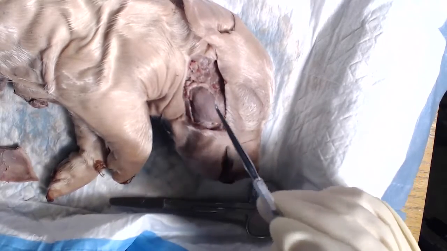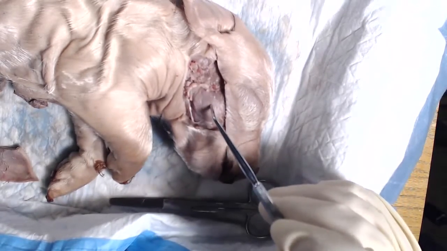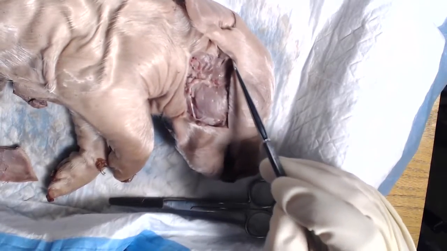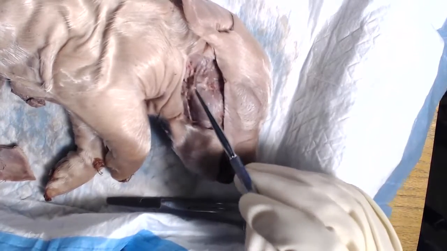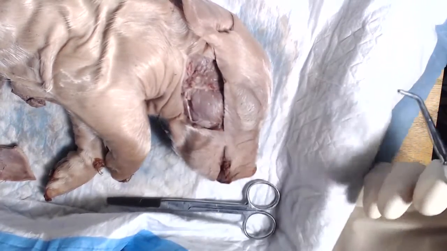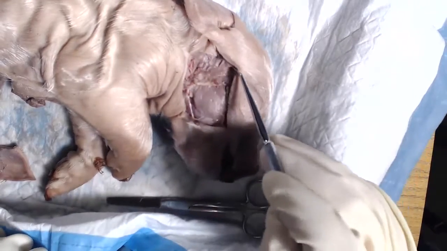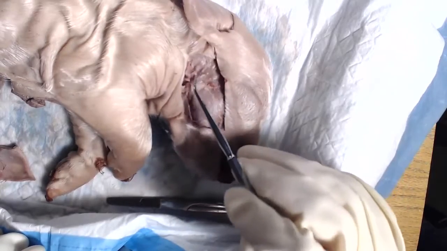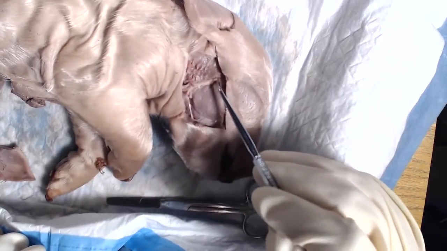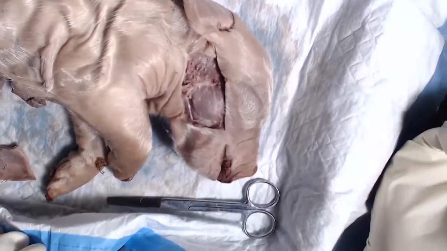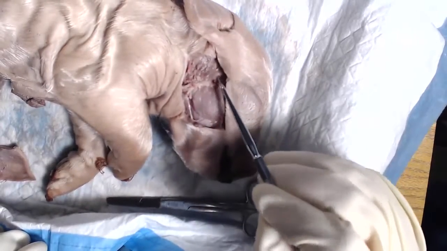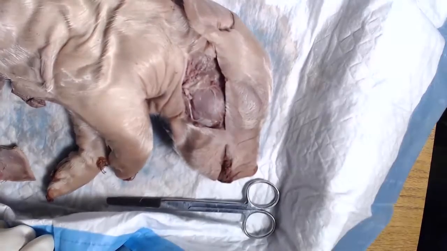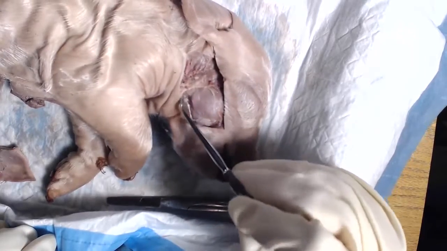Now, if you look just behind your masseter here, you can see this spongy-looking tissue. It doesn't have a really distinct shape to it. Some sources I found say it's supposed to be triangular. Maybe you can see that in your pig. If not, that's okay, but you should be able to see this little brown spongy tissue right behind your muscle. And that's the parotid gland. So go ahead and see if you can find that on your pig.